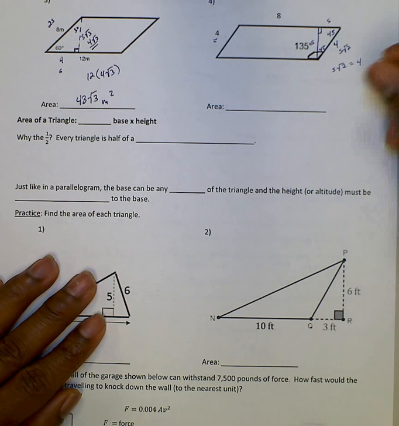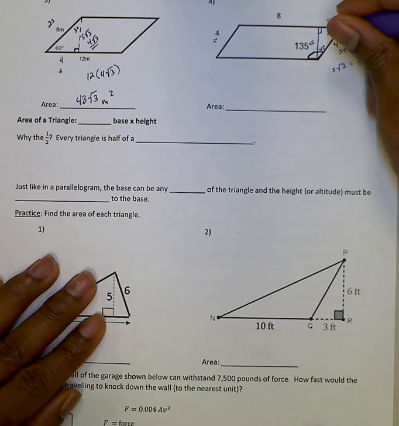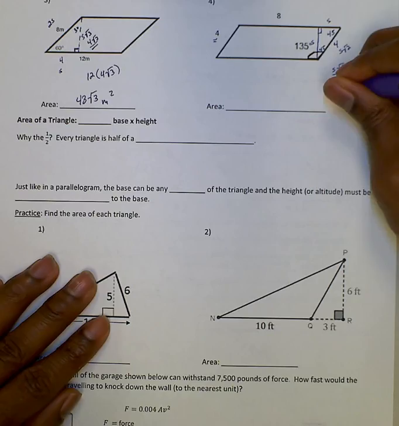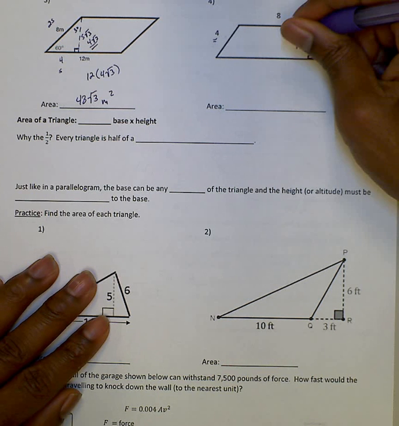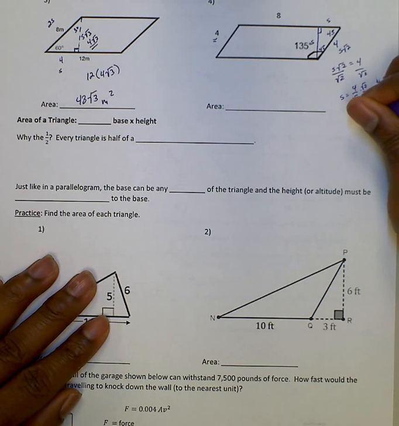Okay, I need to find out what S is so I can know the height of this parallelogram. So I'm going to divide by radical 2. S equals 4 over radical 2. I have to do my fancy 1. And I got 4 radical 2 over 2. And that will simplify to just 2 radical 2. So S is 2 radical 2.